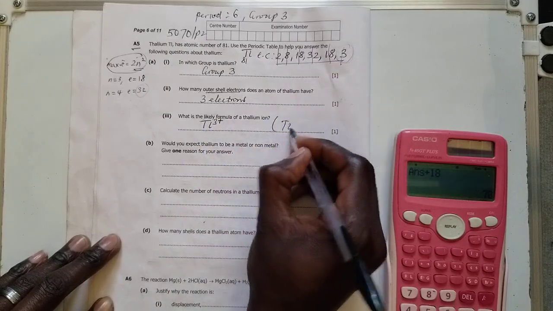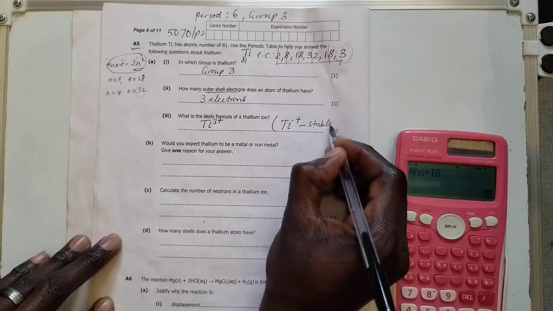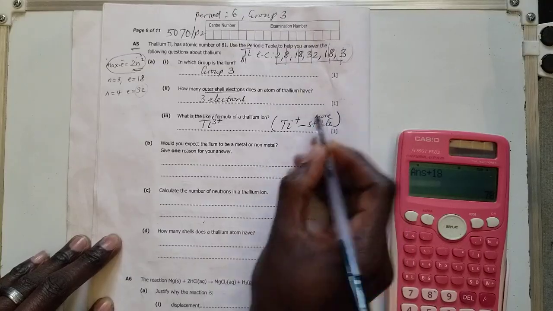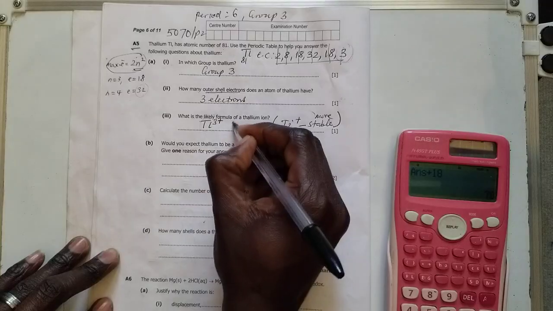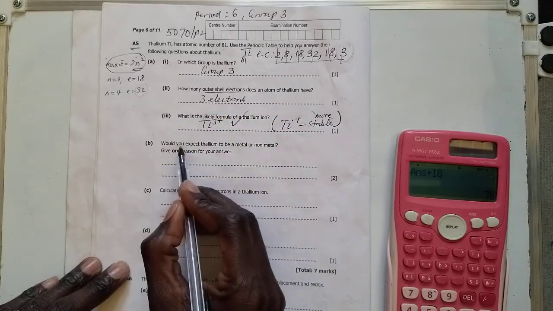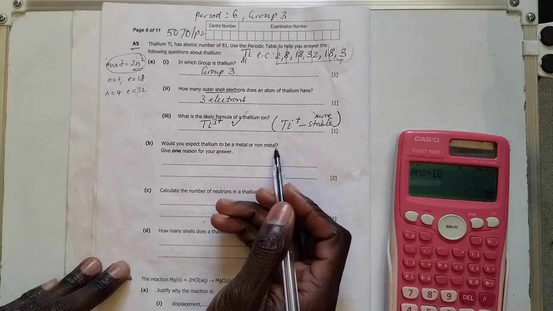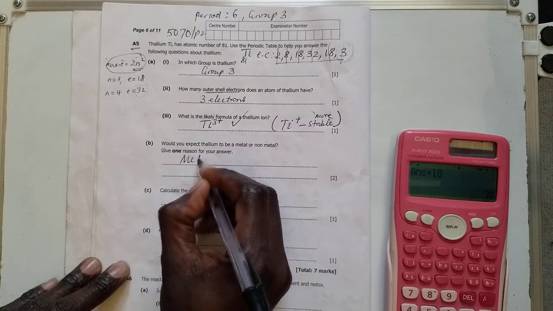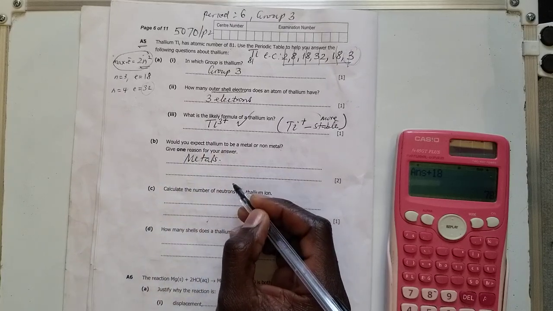You are going to find thallium positive, Tl+. This one is the one that is common, and it is more stable. But for the sake of this example, we would have gone with Tl3+ because there are 3 electrons there. So would you expect thallium to be a metal or a non-metal? From looking at that, we can say that we expect it to be a metal.